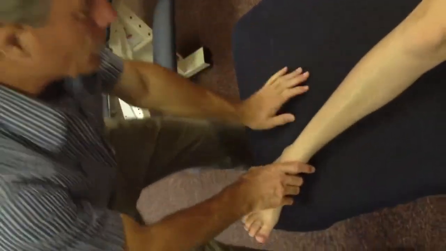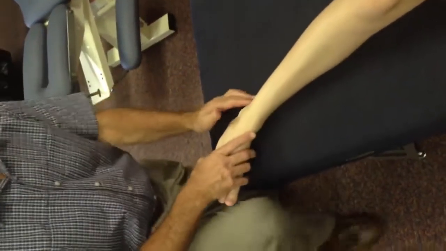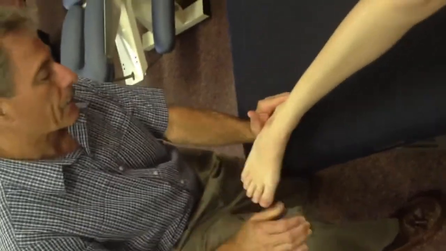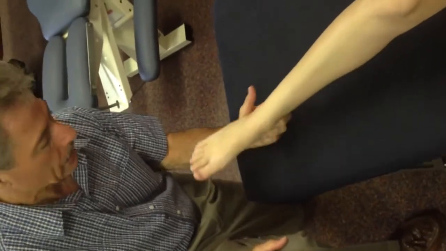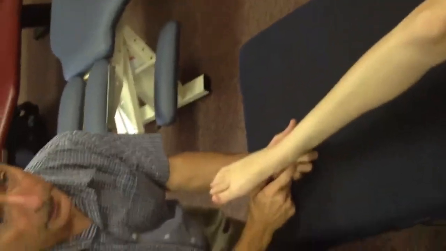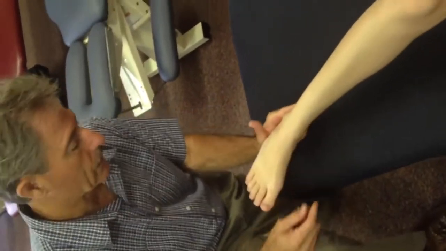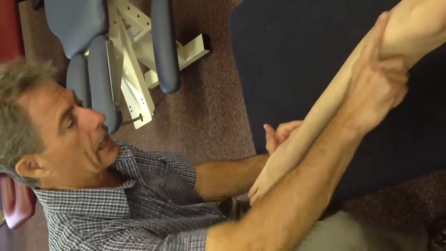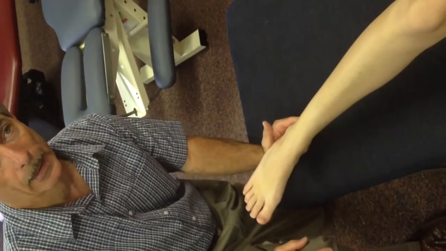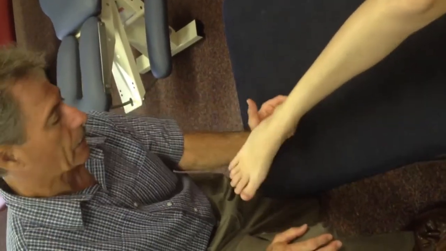To do the cuboid, it's going to look very, very similar to the way you did the navicular on the other side, except that I'm doing some stabilization here, as you can see, on my navicular with my fingers as they wrap around here. And you can see my forearm is just about in line with her tibia here, right? I'm not coming from over here. I'm thrusting it back up.